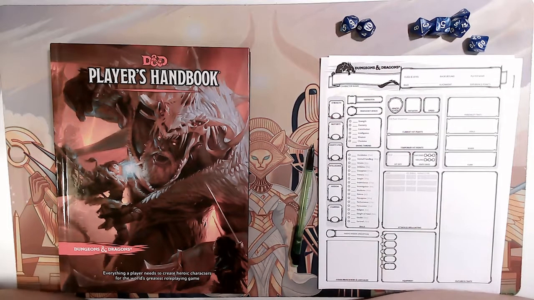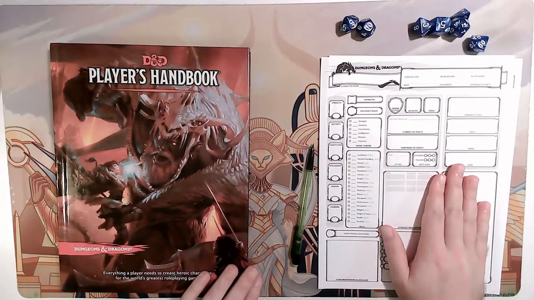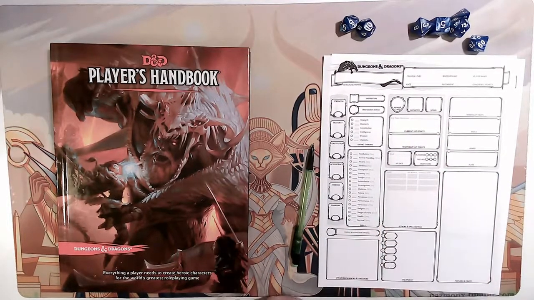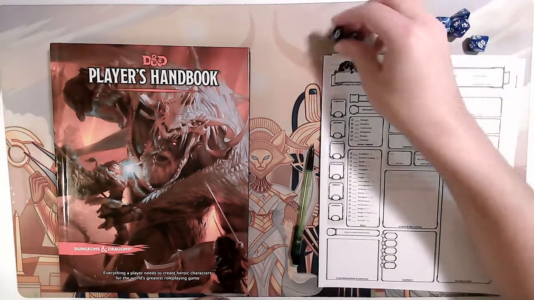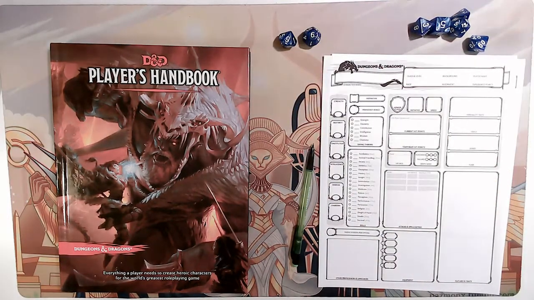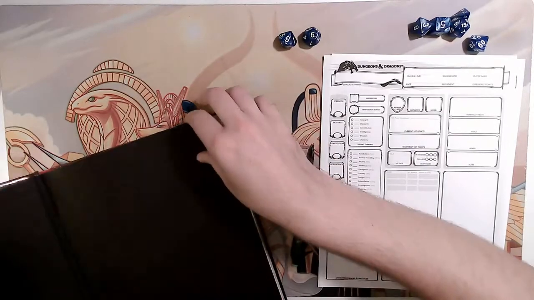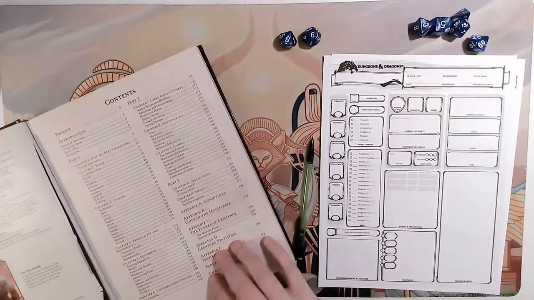My name is Pointer. Today we are going to be walking through the basics of making a character sheet for Dungeons and Dragons. We are going to be making a level 1 character. Not quite sure who we're going to make yet. I think we're going to use our fancy dice here to help us decide, and then hopefully I can give you the idea of what's going to go where on the sheet and what to do for that. So to start, we're going to open up our book here.